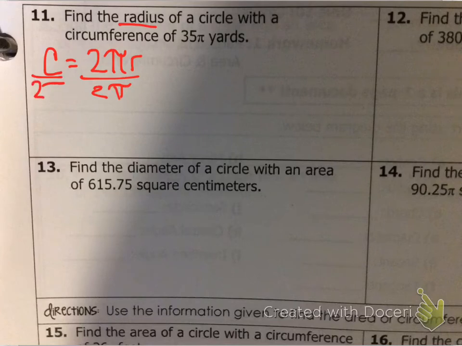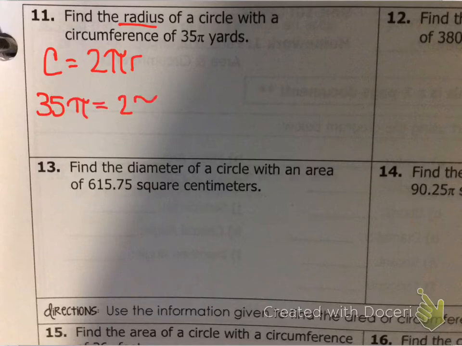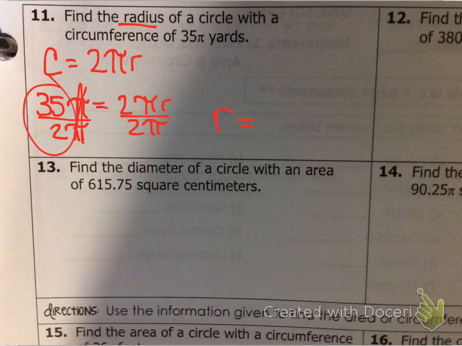This is actually a fairly easy question. 35 pi equals 2 pi r, so I'm going to divide by 2 pi. It's nice when they have the pi in there, in terms of pi, because these cancel out. So really I'm just saying 35 divided by 2, so the radius here is 17.5 yards.